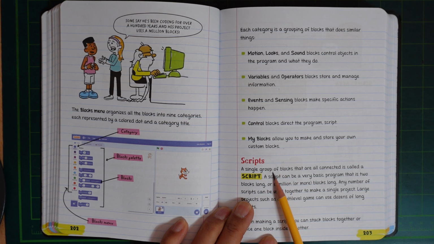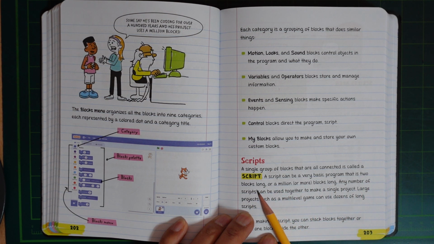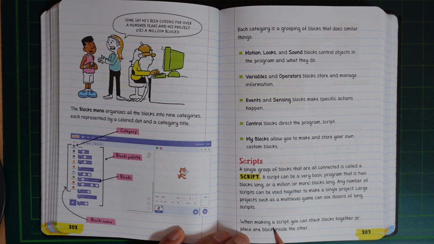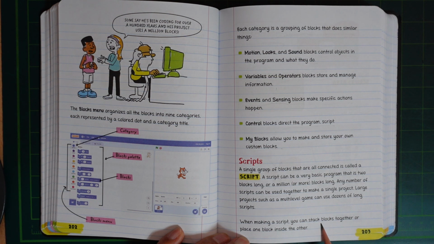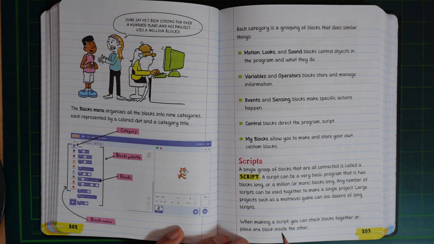Scripts. A single group of blocks that are all connected is called a script. A script can be a very basic program that is 2 blocks long, or a million or more blocks long. Any number of scripts can be used together to make a single project. Large projects such as a multi-level game can use dozens of long scripts. When you're making a script, you can stack blocks together or place one block inside the other.